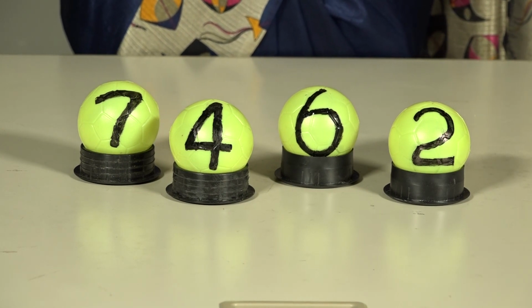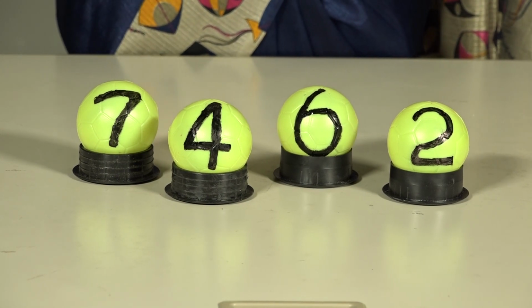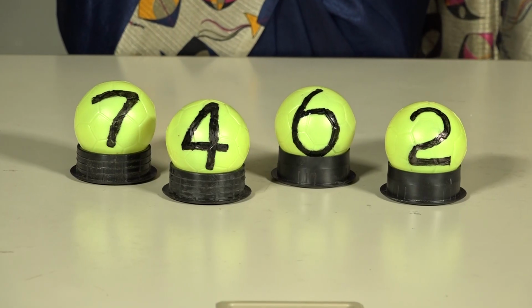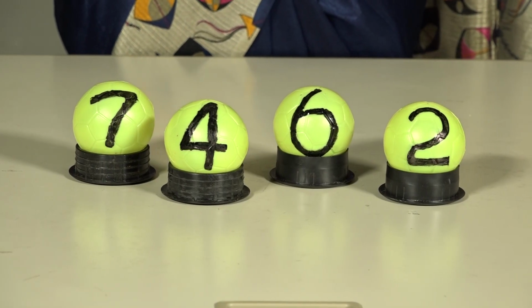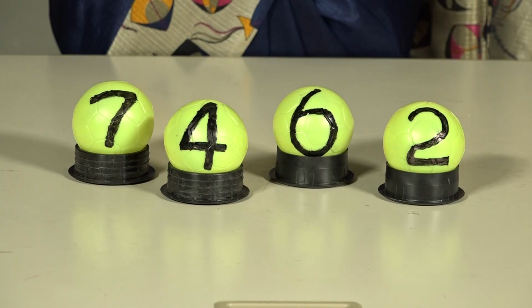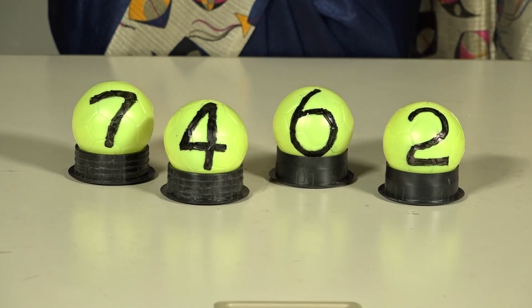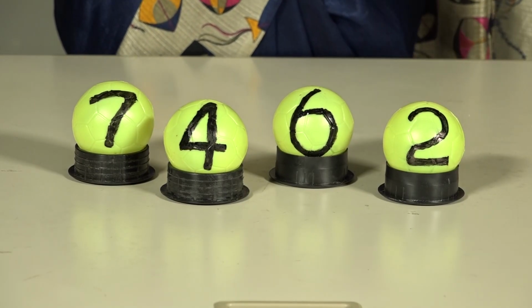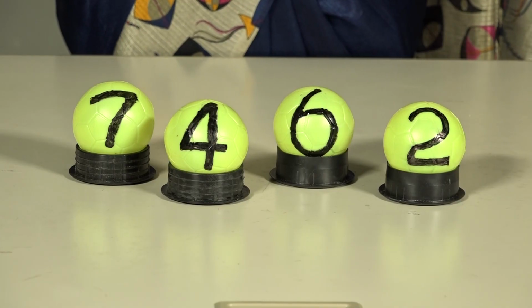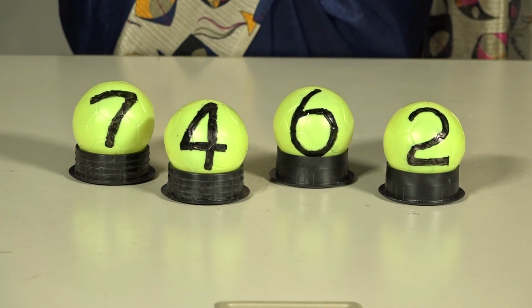So, my dear students, what is meant by ascending order? Ascending order is the arrangement of the items from smallest to largest one. So, now I am going to arrange these balls in ascending order.